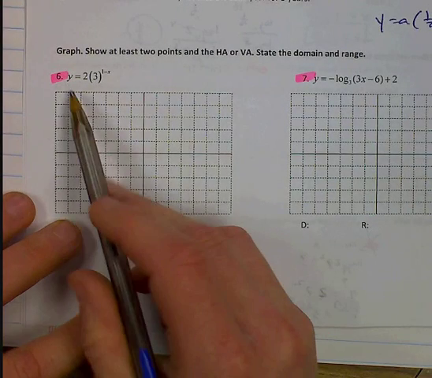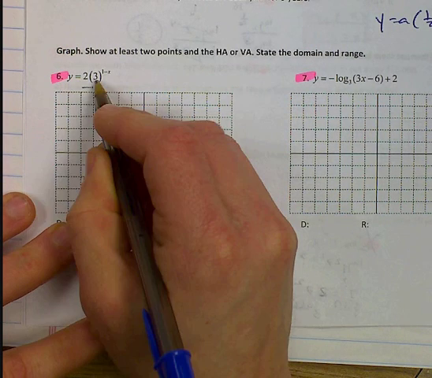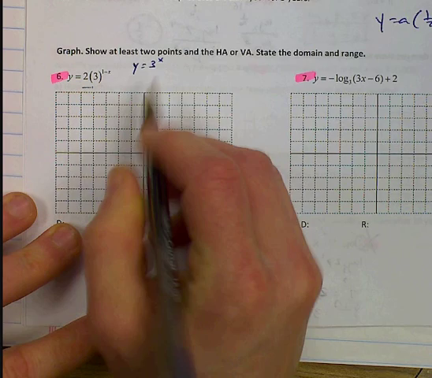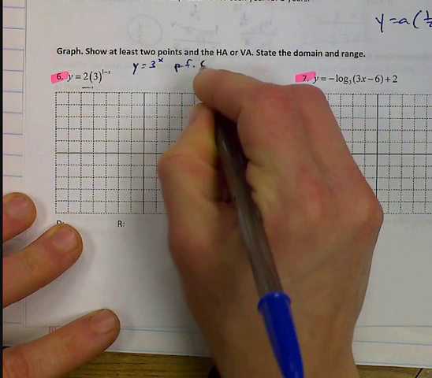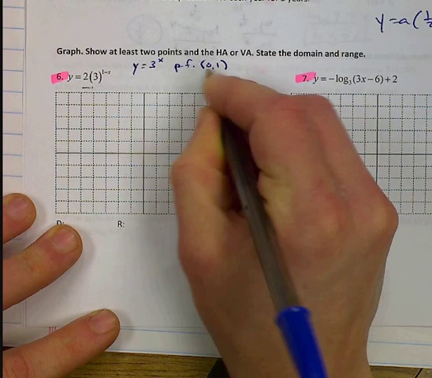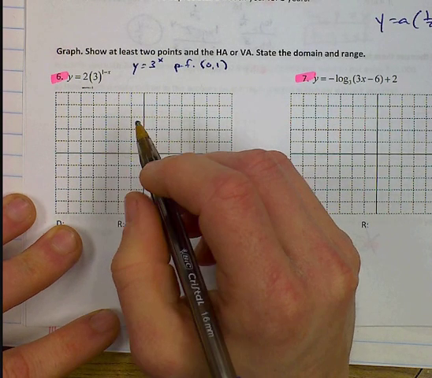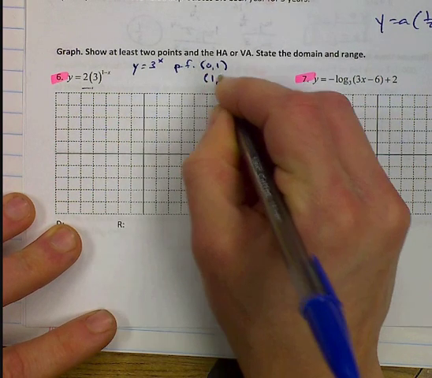Now we're going to do this graph of this exponential. We can list the transformations first, but it's important to recognize that the parent function here is y equals 3 to the x. That's the parent function. So my parent function points are going to be 0, 1. That's a point that's on every exponential, and then the other point is going to be 1, 3.